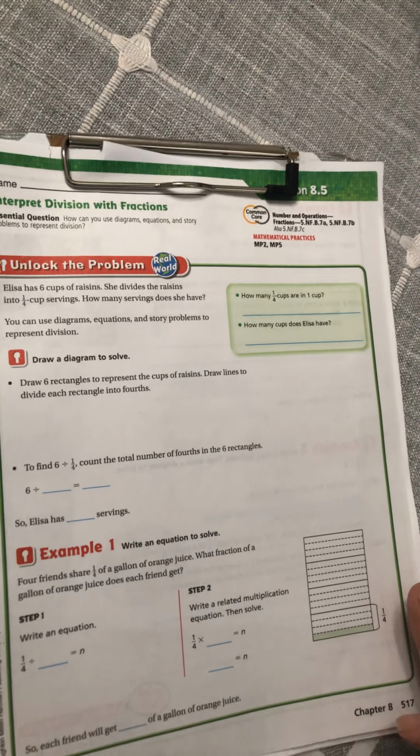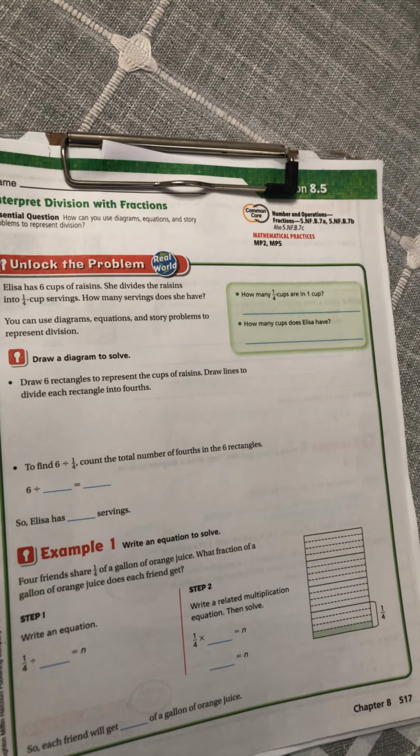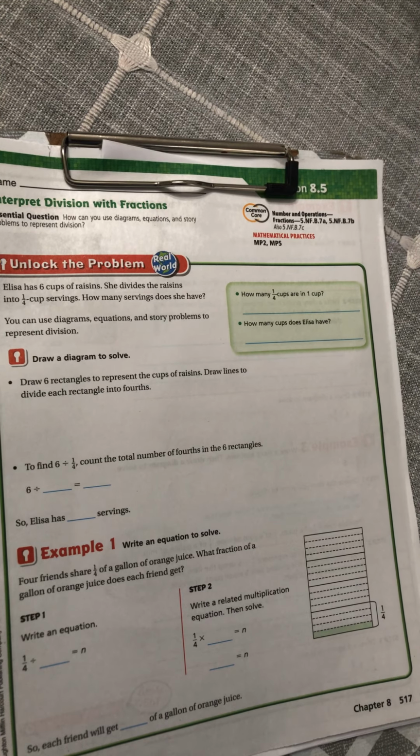Well, hello, this is 8.5 of Go Math. So again, you guys are welcome to grab your Go Math book and go through this with me, or you can watch this video and then grab your math book and do the work on your own. So this lesson is interpreting division with fractions.